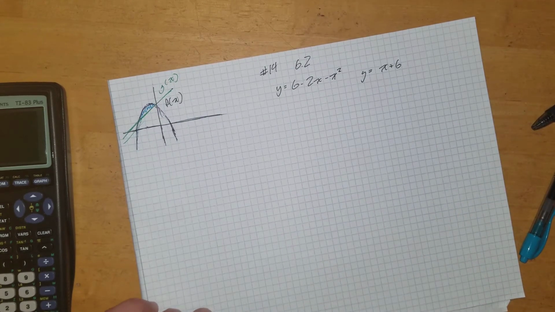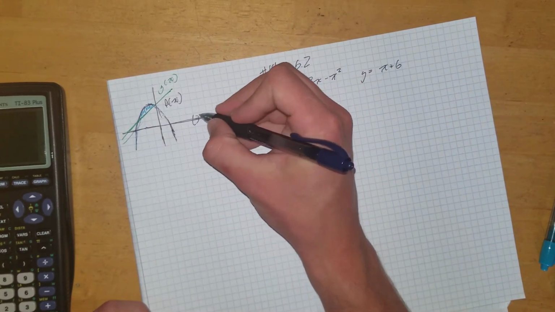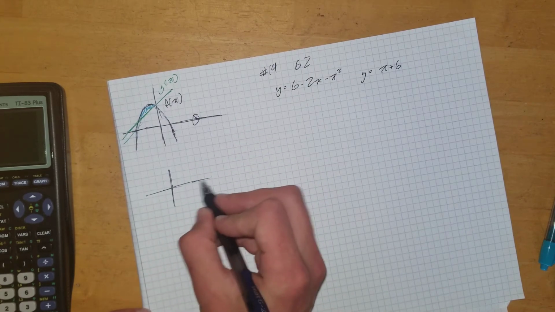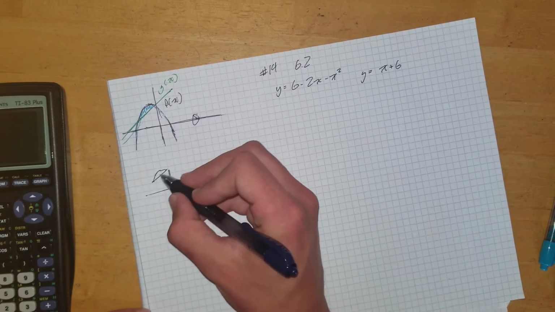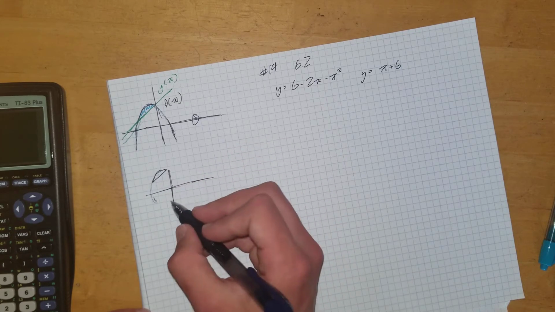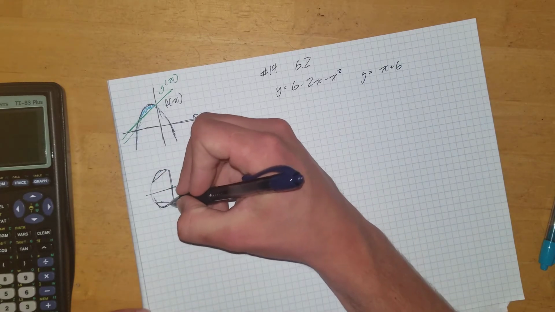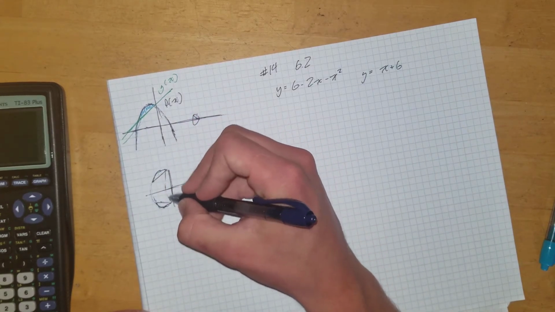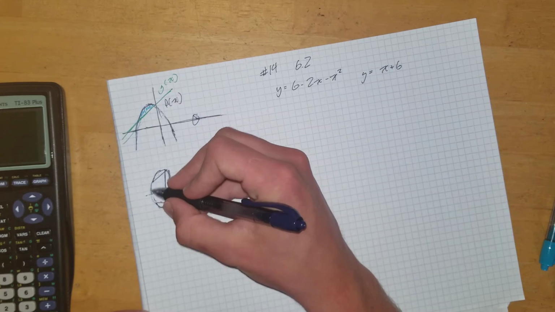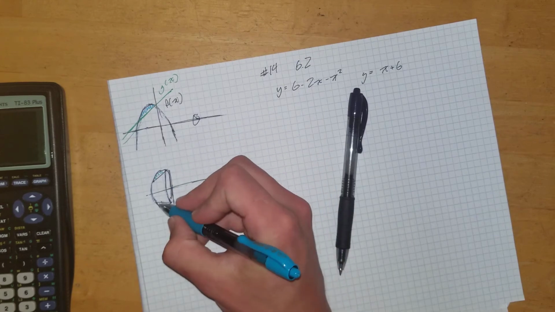So for A, we're just rotating it around the x-axis, which is down here. So what that's going to look like is a little sliver like this, rotated around here. So it kind of is a weird, funky looking shape. So we get the idea that we're going for. So again, we're trying to find the blue.